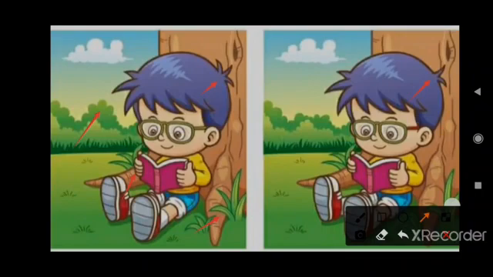Where is this? Did you know? Yes, the boy's specs. See, right side there is a color on the specs. Left side there is no color. So students, the first one, boy's hair. Second one, trees. Third one, grass. Fourth one, finger. Fifth one, the boy's specs.